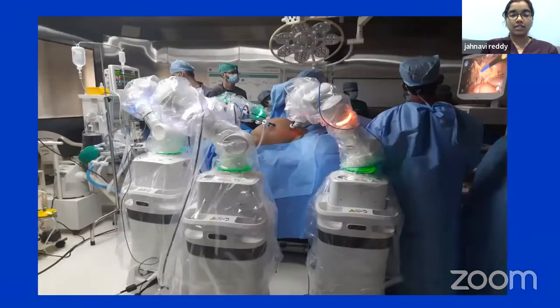According to studies, robotic surgeries are very comfortable for the surgeons, and the learning curve is also reduced. But for anesthesiologists, it is a very challenging thing. We have to handle everything: the airway, and we have to keep all the physiological conditions as stable as possible.